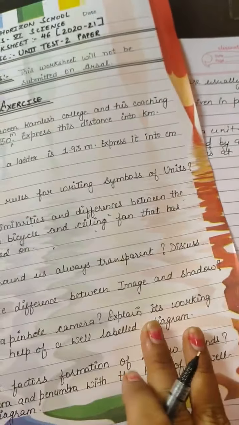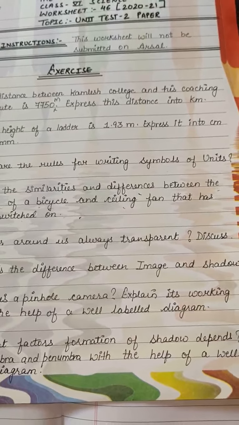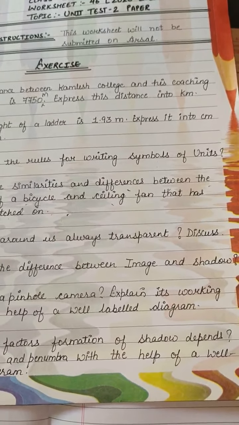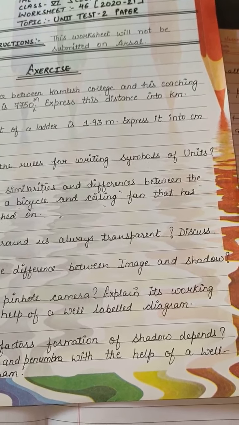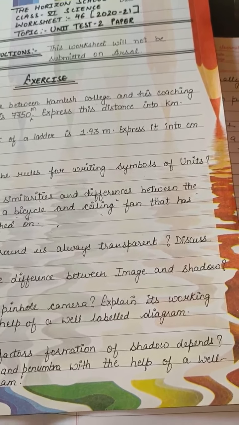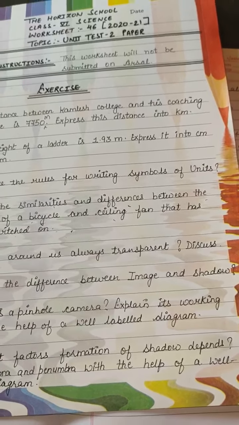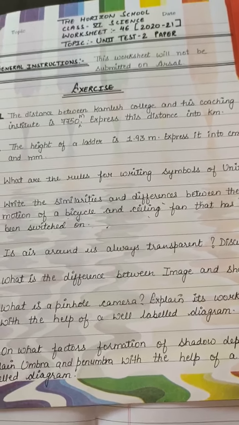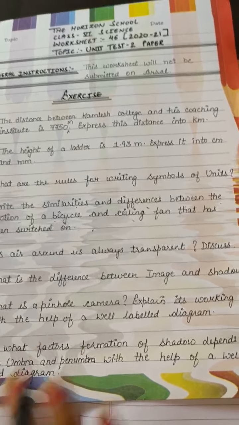If you have seen the motion of a bicycle and a ceiling fan that is switched on, you can see that the wheel of a bicycle and the ceiling fan both show circular motion. They both move in circular motion. So this is the similarity between the two.